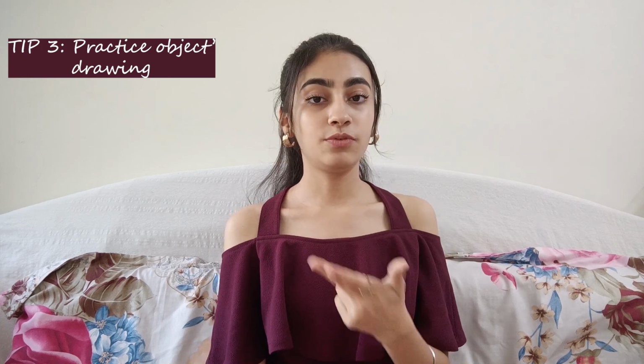Then also practice object drawing because that will improve your observation skills. I mean, look at how a bottle looks, draw it down. Right now the object is in front of you so you can draw it, but when you have to draw in the exam, you wonder, oh, I know how this looks but I can't get it drawn. That is because you have never practiced it.